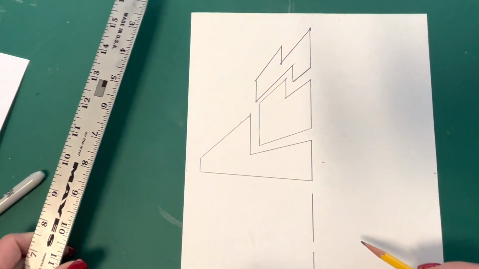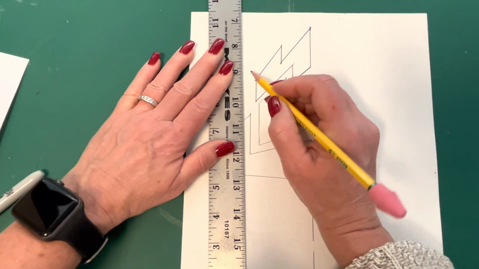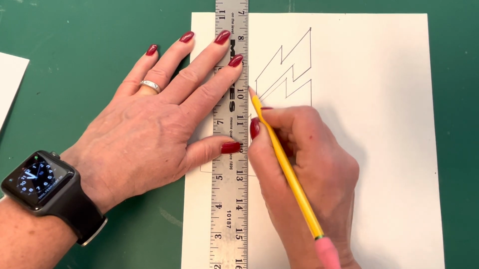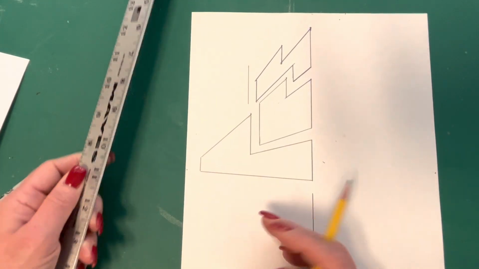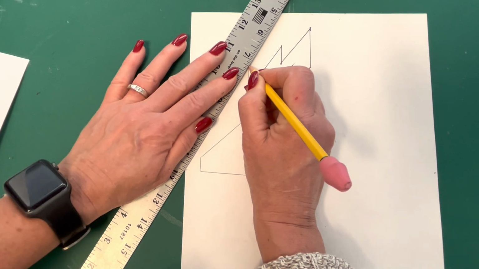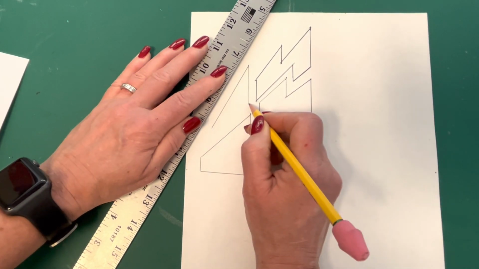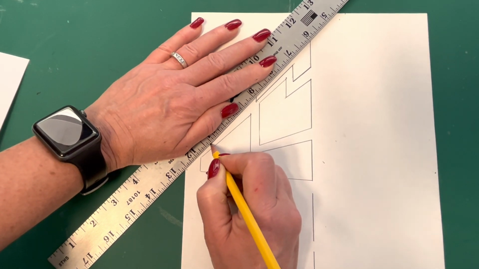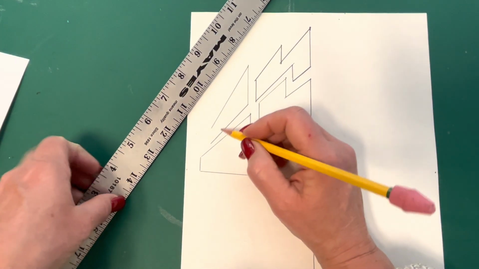Some spaces are going to be a little bit smaller. I can add one if I wanted to, maybe up here. I can just go with a vertical line here and start with a new shape. Vanishing point. Vanishing point. And again, you can see how close together they're starting to get.